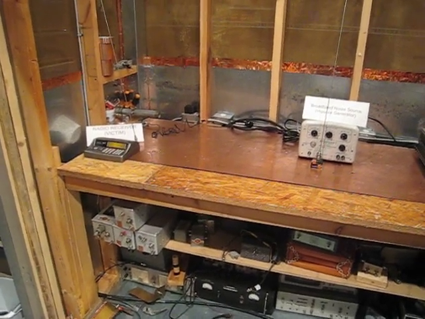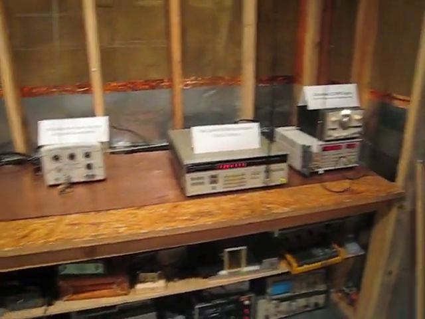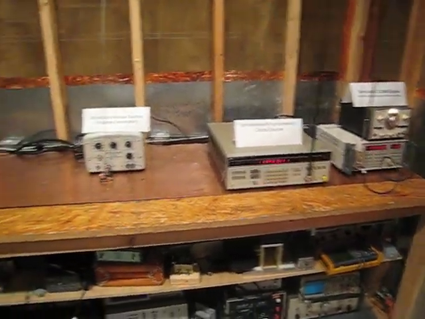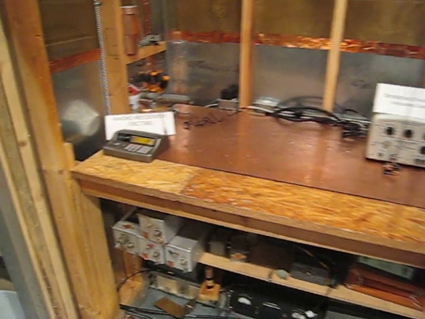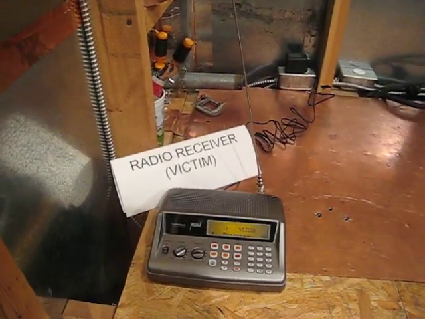This is a demonstration of different kinds of radio interference. It's a pretty straightforward setup, and we'll look at each different component and discuss them. First, of course, we have the radio receiver, which is acting as our victim.